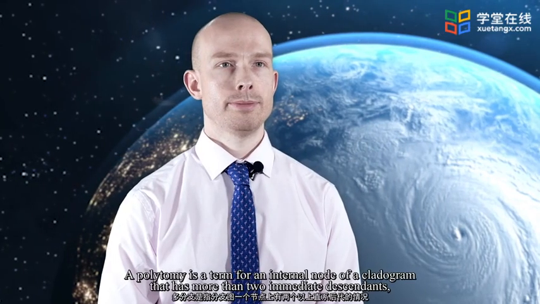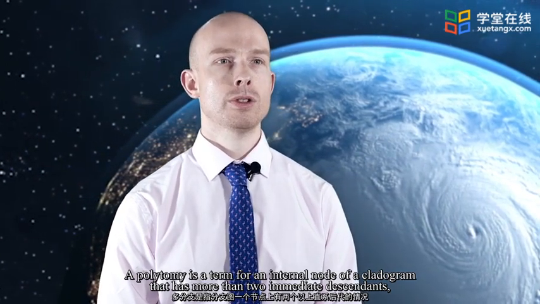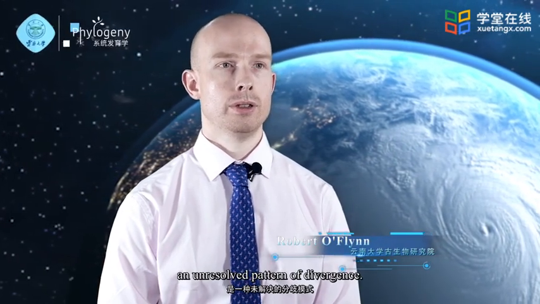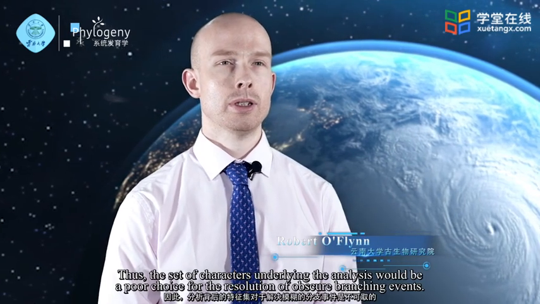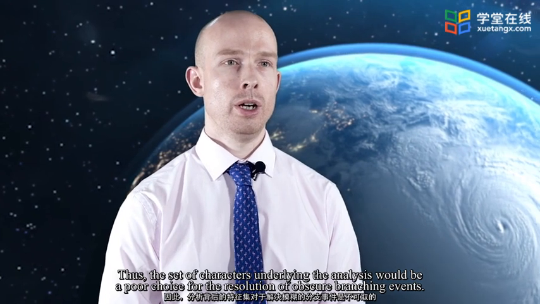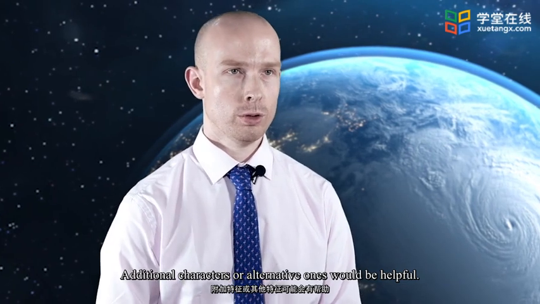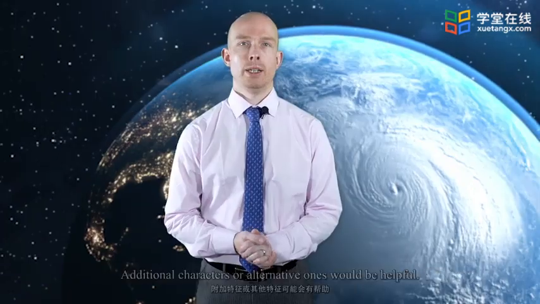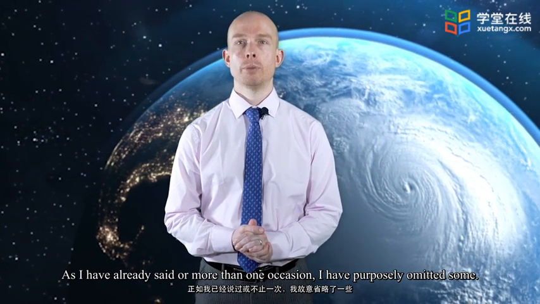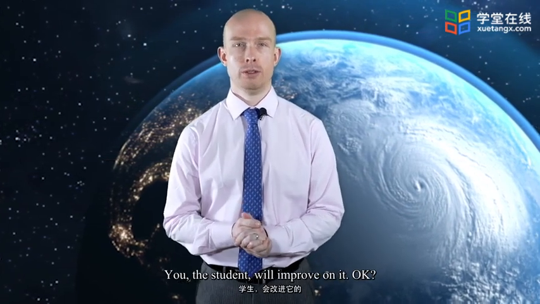A polytomy is a term for an internal node of a cladogram that has more than 2 immediate descendants, an unresolved pattern of divergence. Thus, the set of characters underlying the analysis would be a poor choice for the resolution of obscure branching events. Additional characters or alternative ones would be helpful. As I have already said, on more than one occasion, I have purposely omitted some. You, the student, will improve on it, okay?